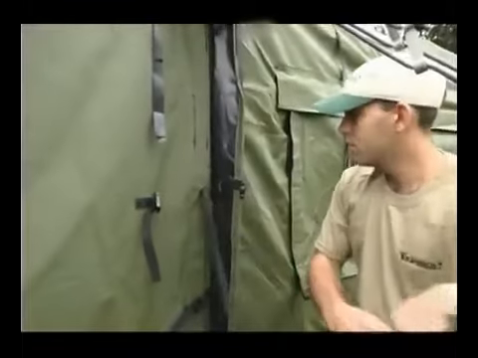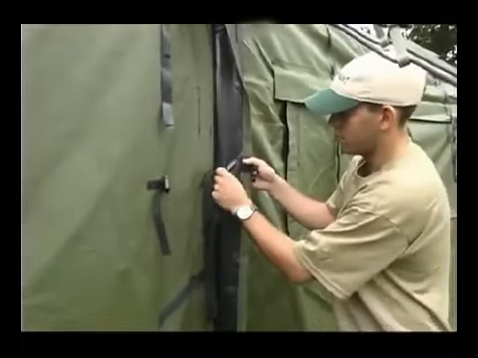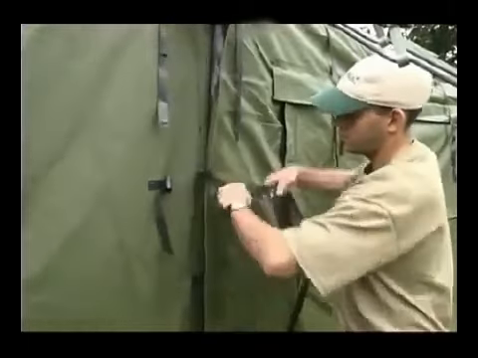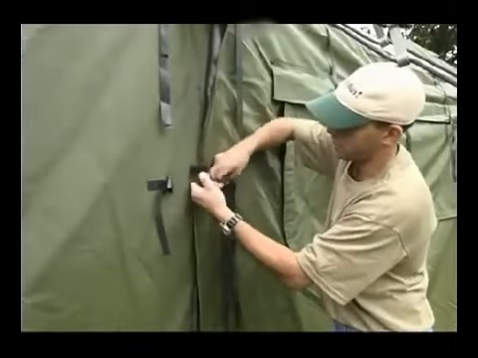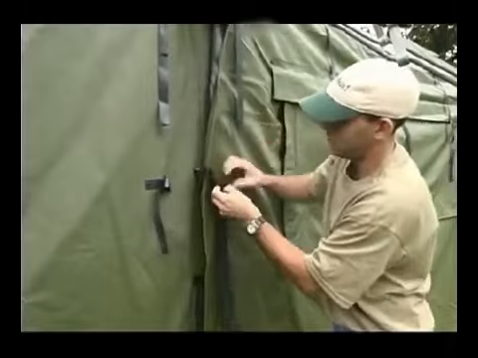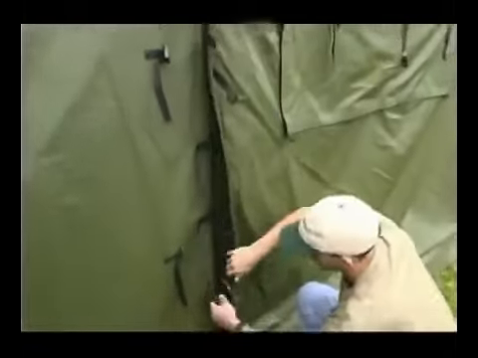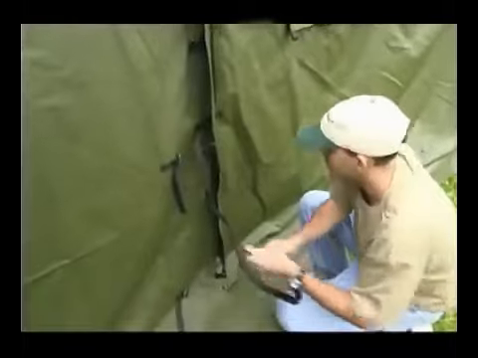Pull the wind ties through the slit opening in the outer flap. Then, tie off the wind straps with an appropriate knot to keep the fabric sections tightly together. Repeat this procedure for the remaining wind ties.